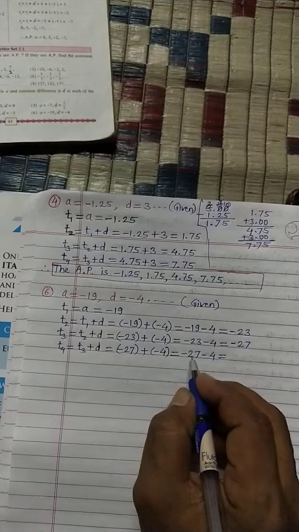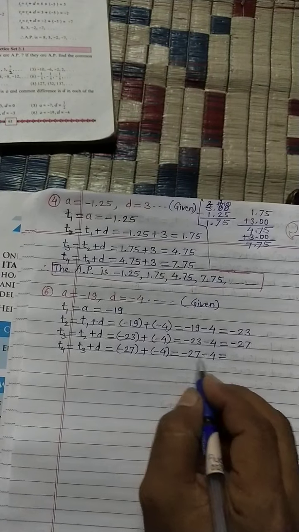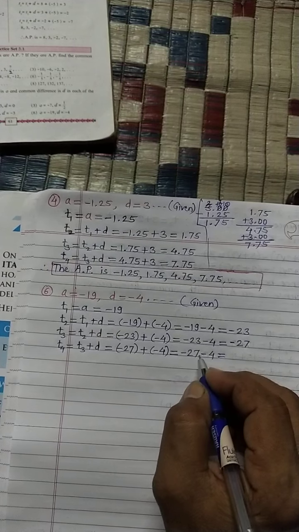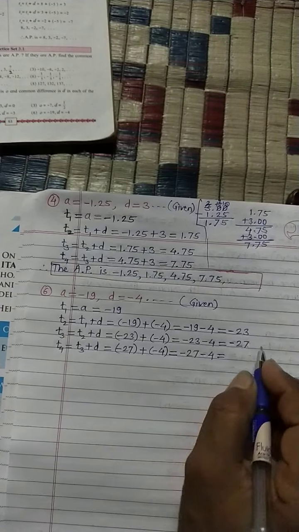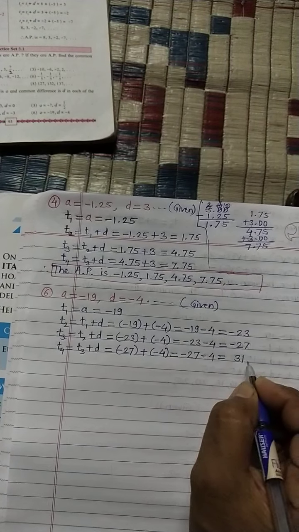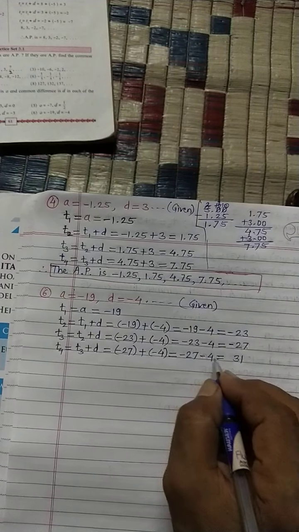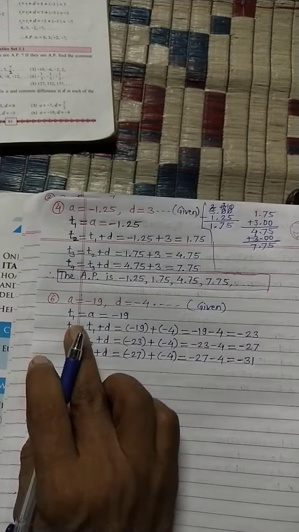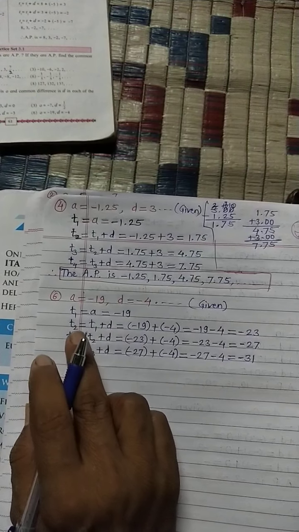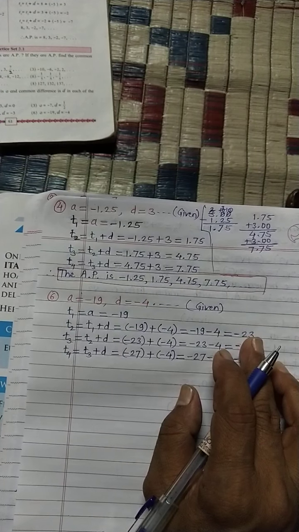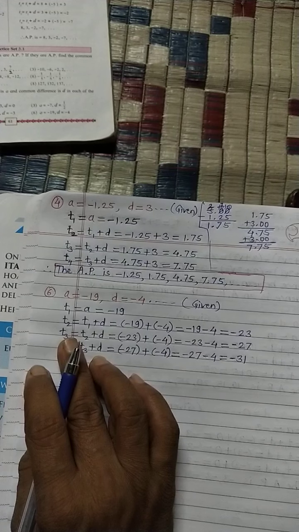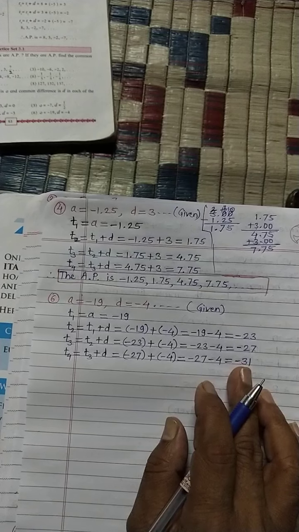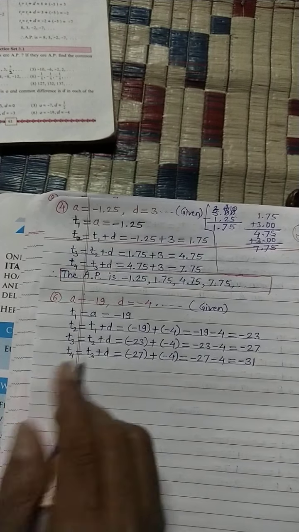Here also the signs are same, so we have to add them: 27 plus 4 is 31, and the sign is the same, means minus 31. So T1 is equal to minus 19, T2 is minus 23, T3 is minus 27 and T4 is minus 31.